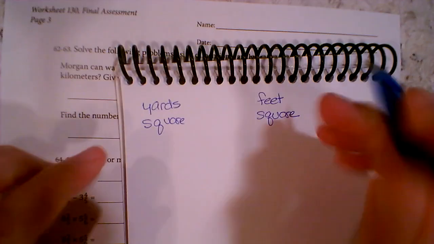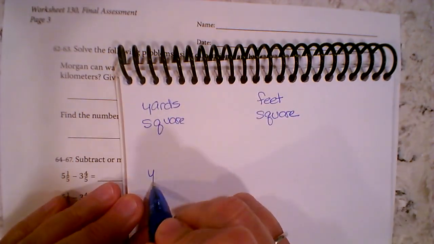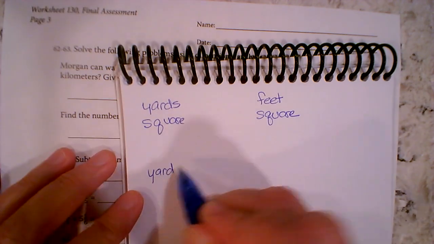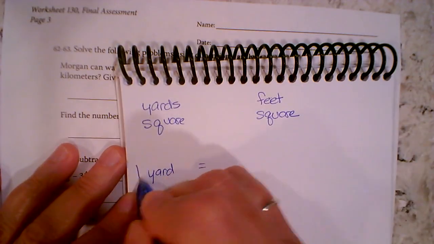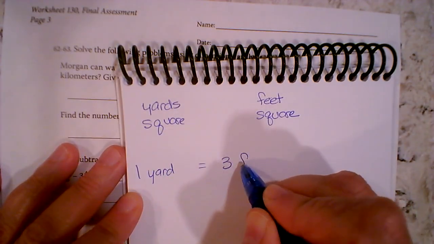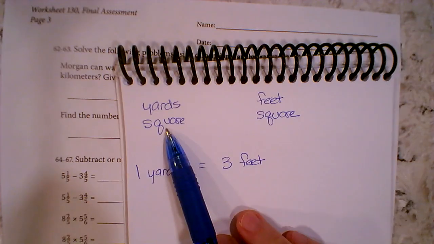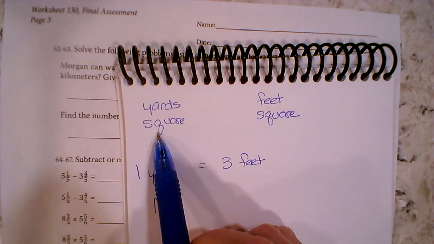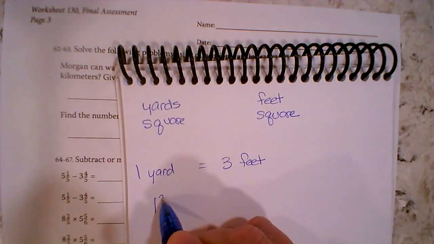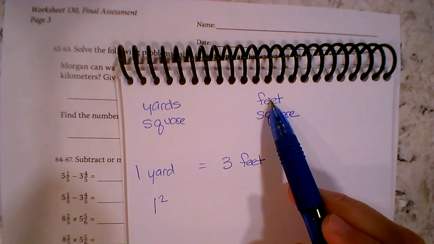Now let's step away just a little bit. Ignore the squares first. If I have 1 yard, how many feet go into 1 yard? So 1 yard would be 3 feet, right? Now we're going to take that information. If I have 1 yard, but it's squared, that means I also need to do the same thing to my feet.